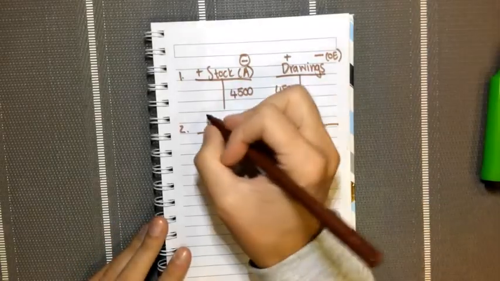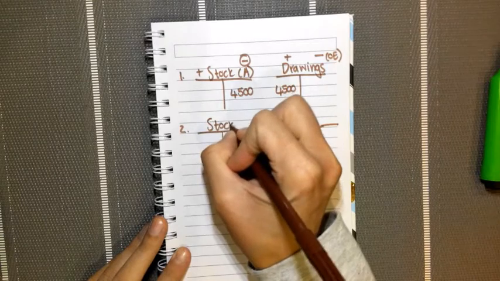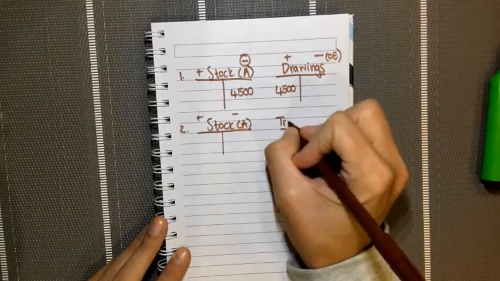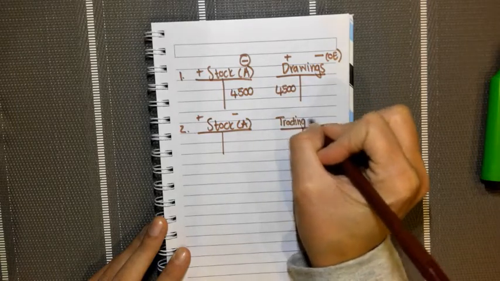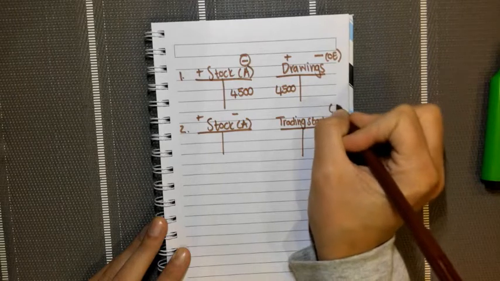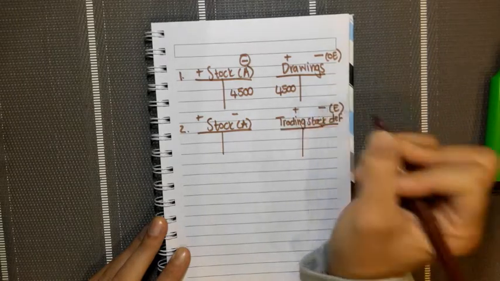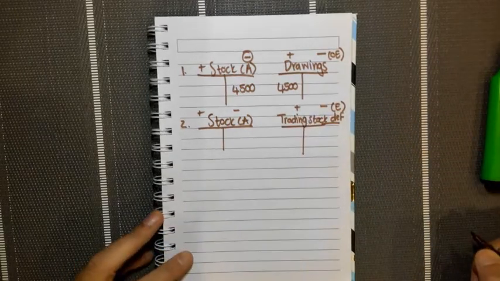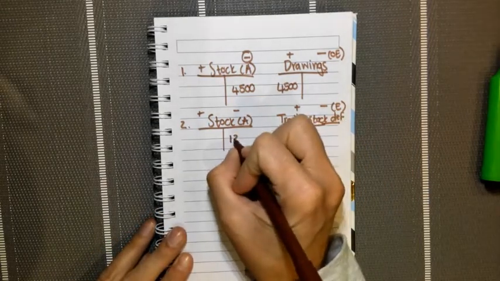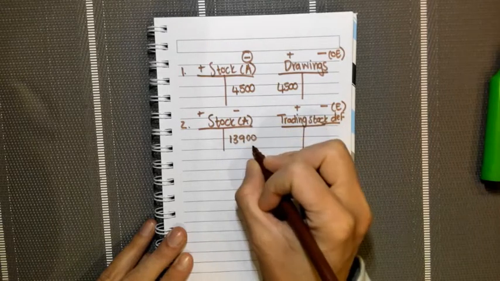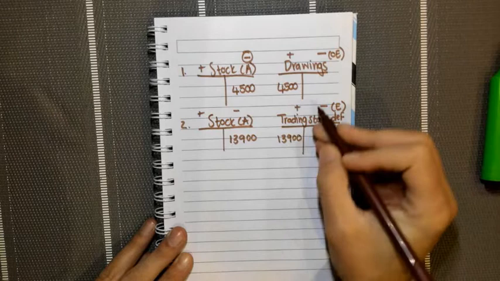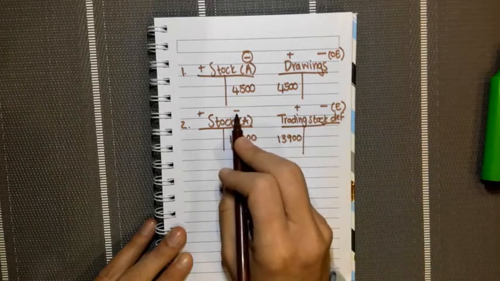So the two accounts will be stock, which is an asset, plus minus, and trading stock deficit, which is an expense, plus minus. They gave you the value of stock that went missing, 13,900. We have to decrease it from trading inventory, and it makes our expense bigger. So plus in the expense, minus in stock.